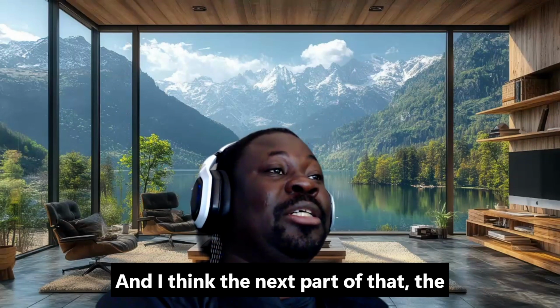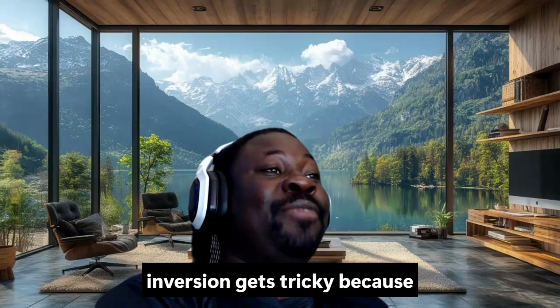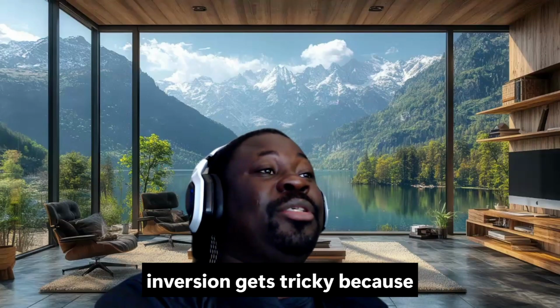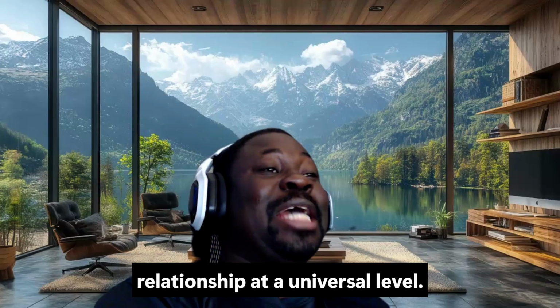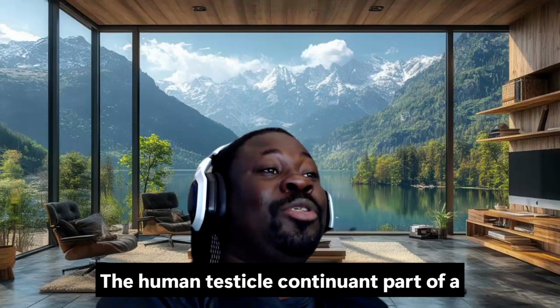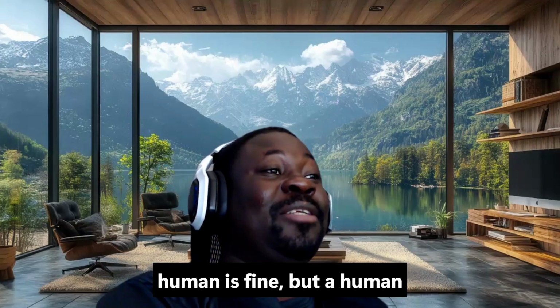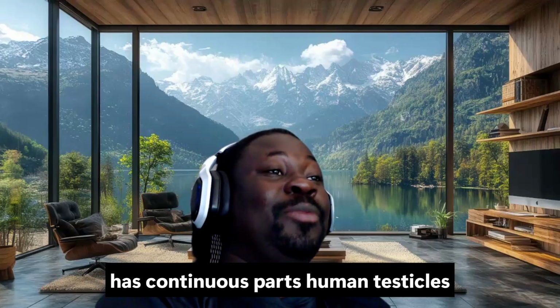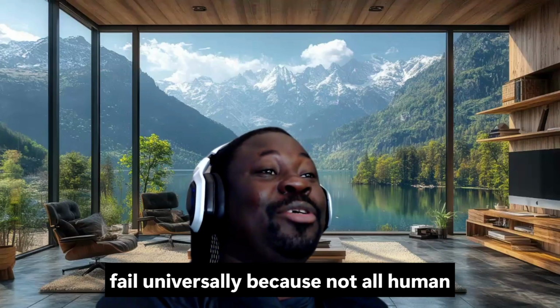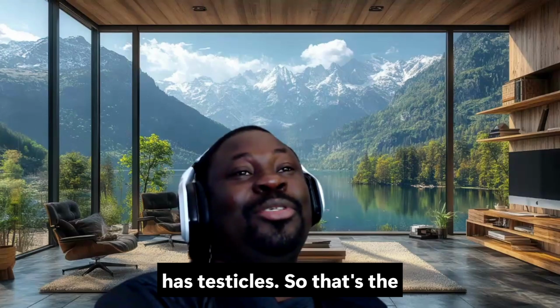And I think the next part of that would be that inversion gets tricky, because you often can't simply reverse a relationship at a universal level. Human testicle continuant as part of a human is fine, but a human has continuant part human testicle fails universally because not all humans have testicles.